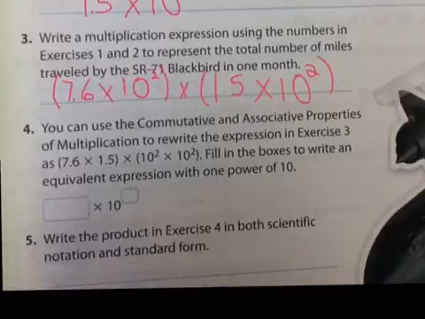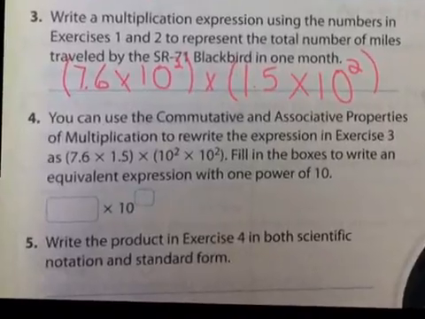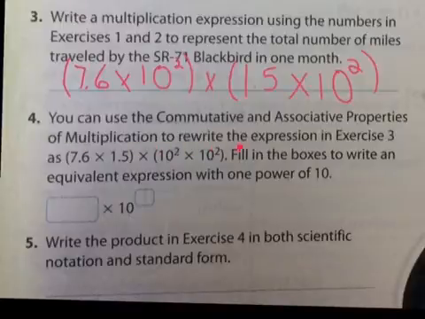Question 4. You can use the commutative and associative properties of multiplication to rewrite the expression in exercise 3. Yes, we can. I know that this one can be multiplied with this value. 7.6 times 1.5 can be grouped. Associative property of multiplication. And 10 squared can be grouped with 10 squared, as you see right there.